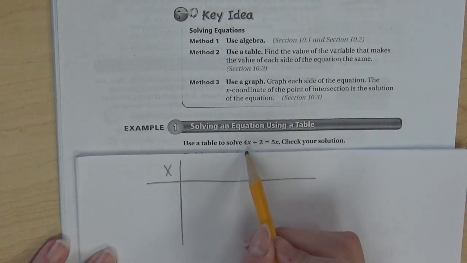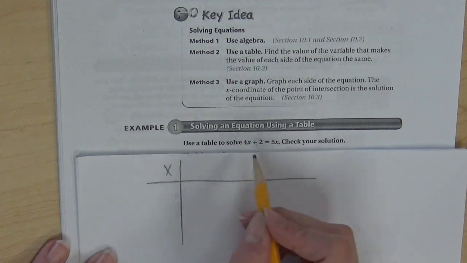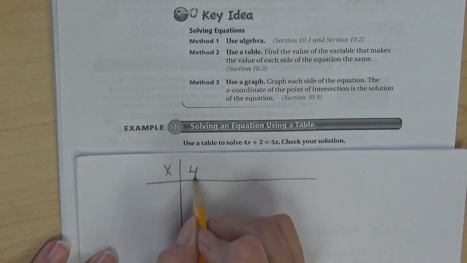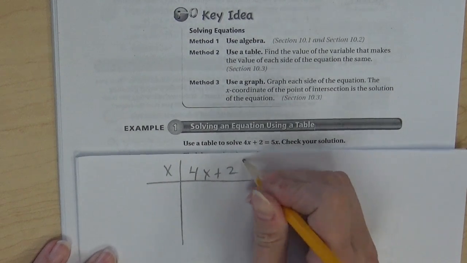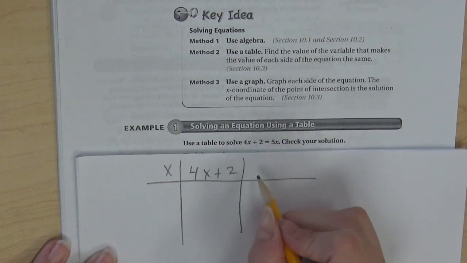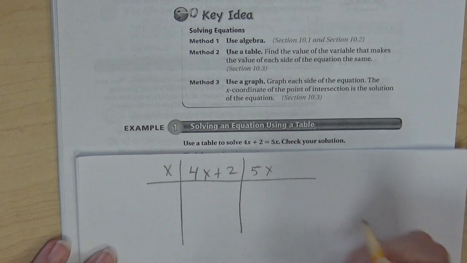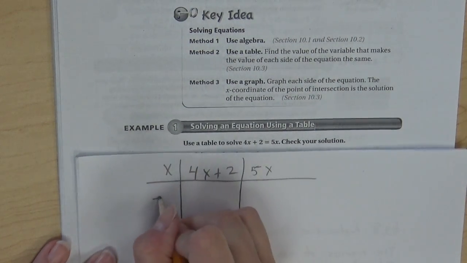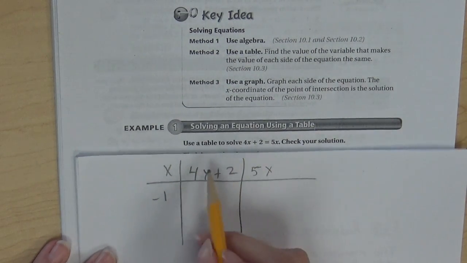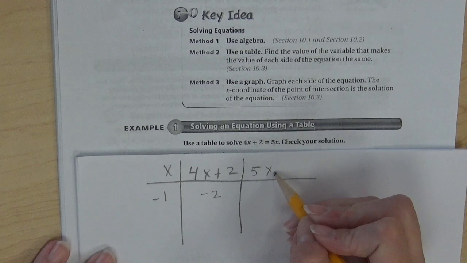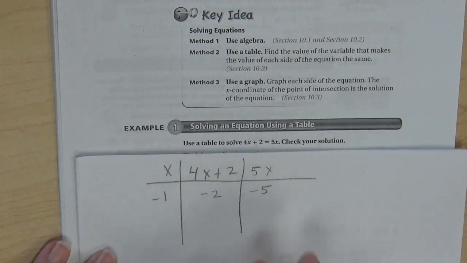And I want to see what happens if I put those values in the left side of my equation. So the left side is 4x plus 2. I'm going to make a column for 4x plus 2. The right side of my equation is 5x, so I'll make a column for that. All right, so I'm going to start with -1. If I put -1 into the left side for x, 4 times -1 is -4. -4 plus 2 is -2. If I put -1 in 5x, I get -5. These numbers are not the same, so -1 is not a solution.